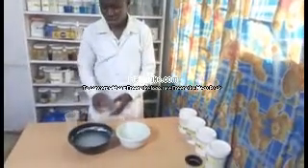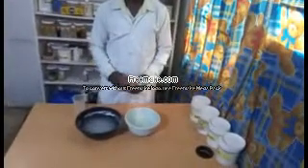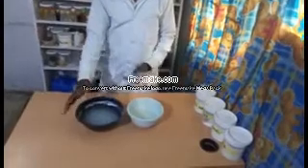Now if you don't want to go through this process, one thing you can do is you can just add alum to this. When you add alum to this, the particles will settle down and then you can separate the clear portion.